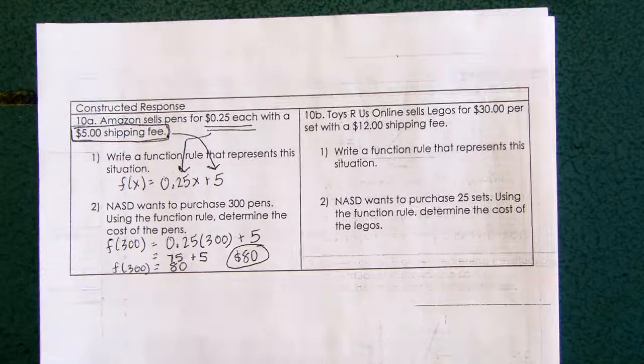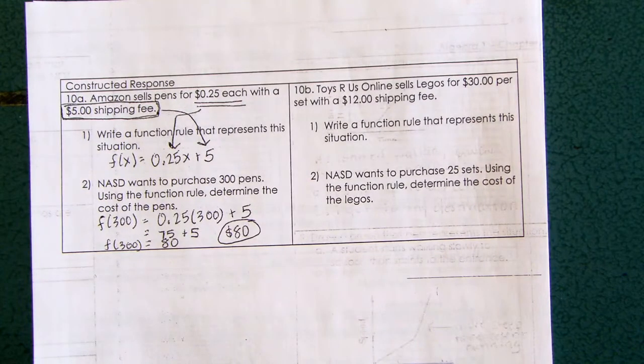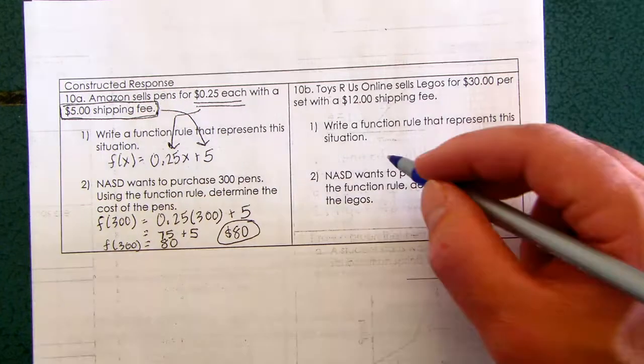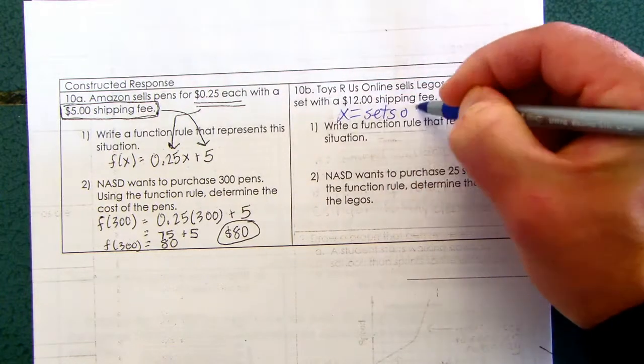All right, next up here we got Toys R Us online sells Legos for $30 per set with a $12 shipping fee. Write a function rule that represents this situation. So it's like x equals sets of Legos.